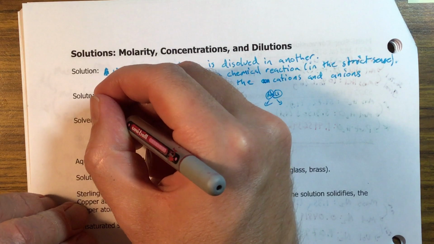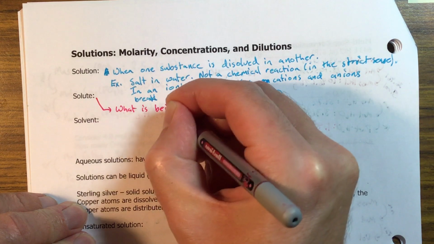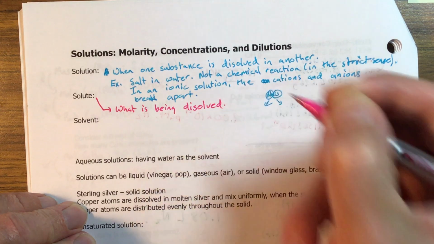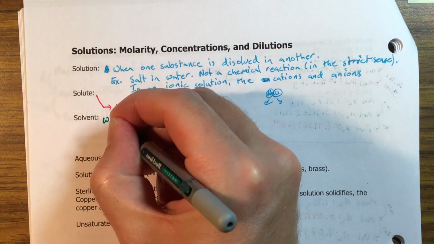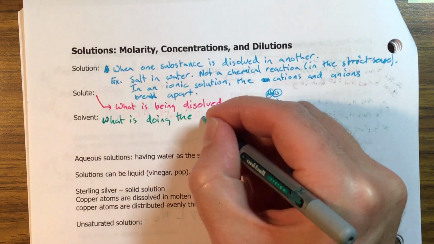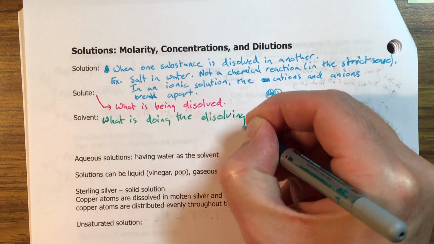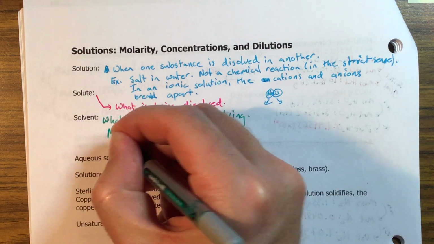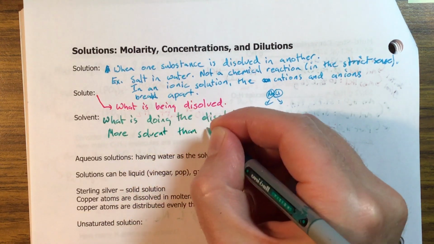So the solute is what is being dissolved. The solvent is what is doing the dissolving. Right? So there's always more of the solvent than solute.